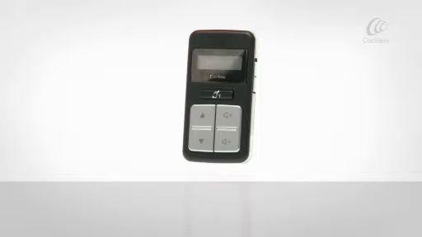Volume is the level of sound you hear. Sensitivity is the range of sounds you hear, for example, soft, background, close or far away. You can select from up to 10 volume levels or 21 sensitivity levels.